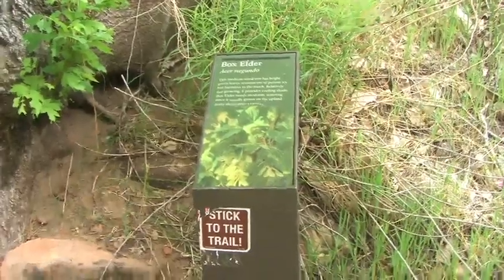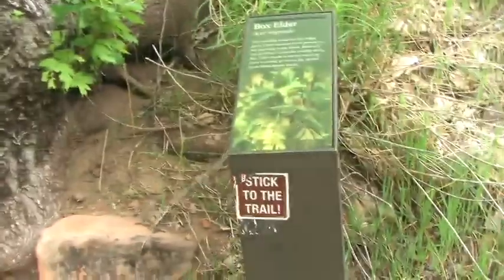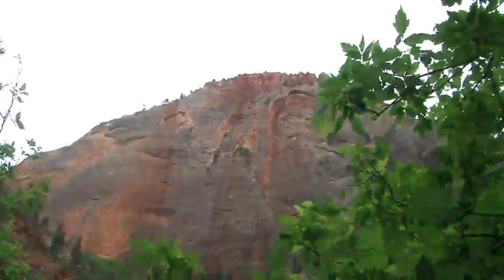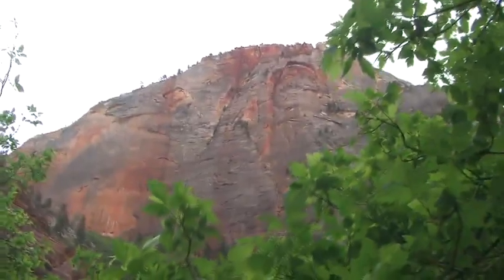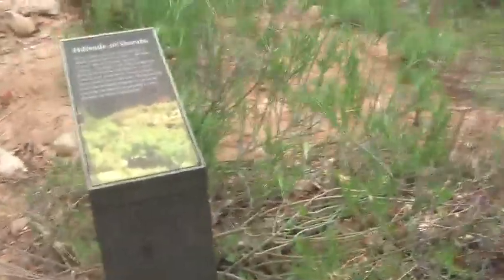This is the box elder. So that is box elder tree. So showing the organic shrubs here.